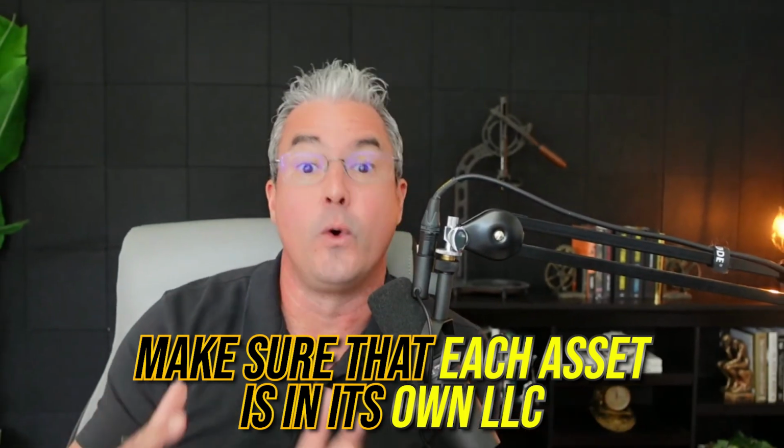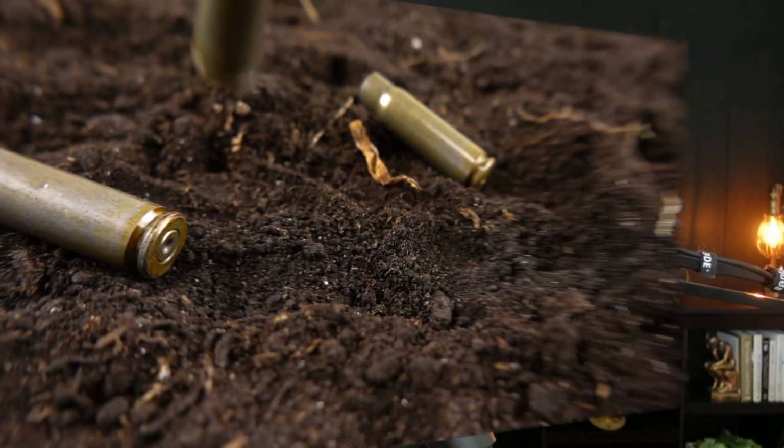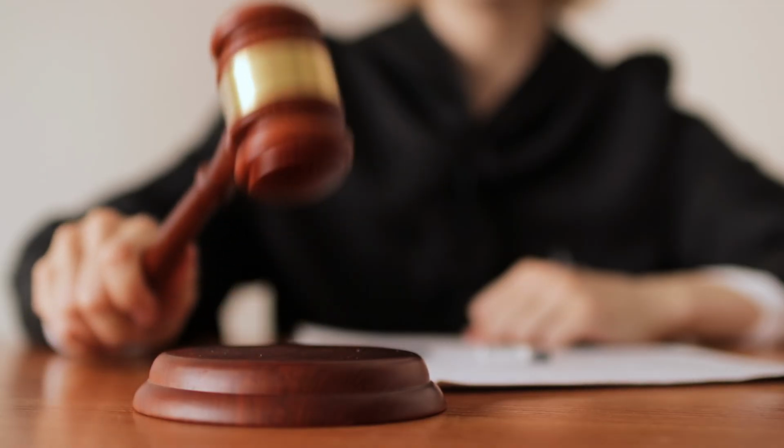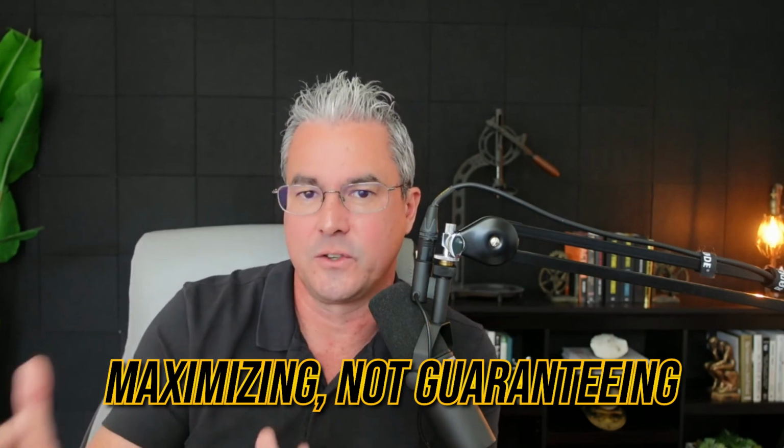The third thing would be to make sure that each asset is in its own LLC. Again, for asset protection purposes, if some tenant slipped and fell or somebody got shot or all those nightmare stories you hear, that at least you've got a layer of protection, and hopefully you can contain the liability to that LLC so it doesn't go to the other ones. It should work, but there's definitely jurisdictions that don't honor that as much, and it could get penetrated. But at the very least, you're maximizing your protection, not necessarily guaranteeing it.